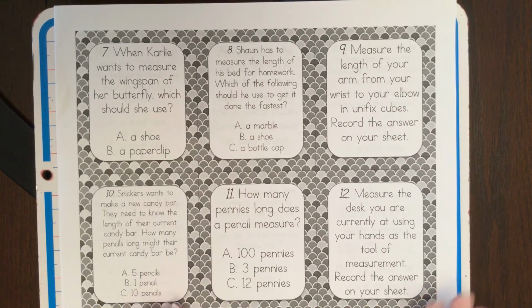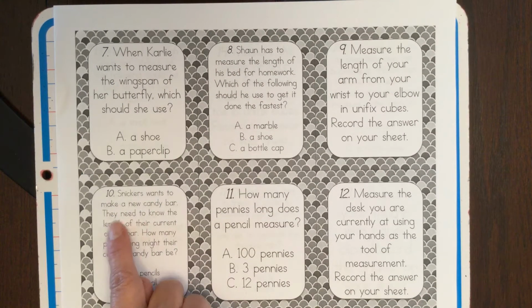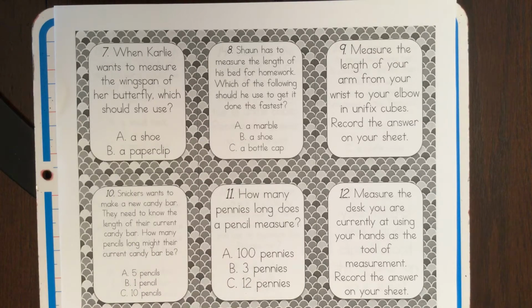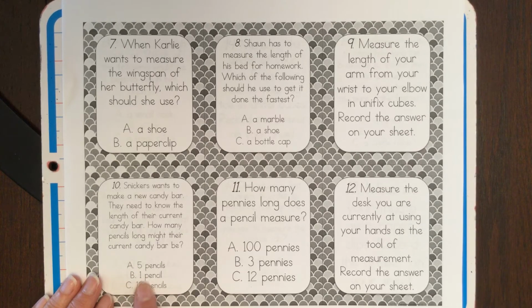Good going, my friends. Number 10 says Snickers wants to make a new candy bar. They need to know the length of their current candy bar. How many pencils long might their current candy bar be? So imagine the size of a normal candy bar. How many pencils long do you think it might be? Do you think it would be A, 5 pencils, B, 1 pencil, or C, 10 pencils?